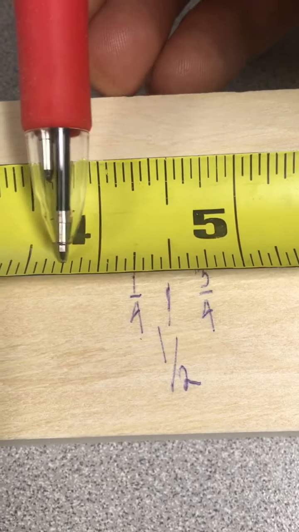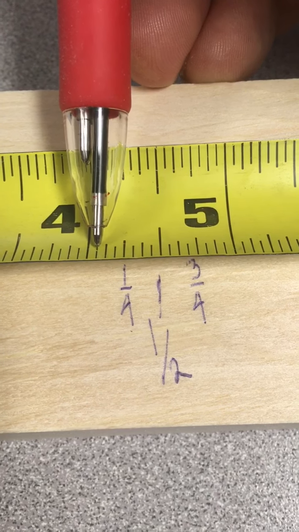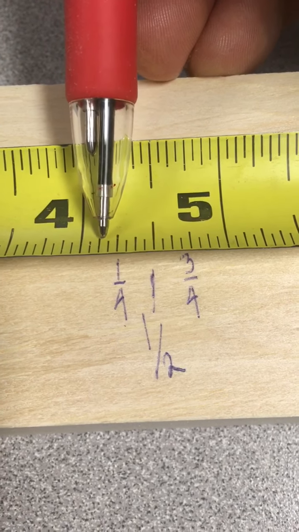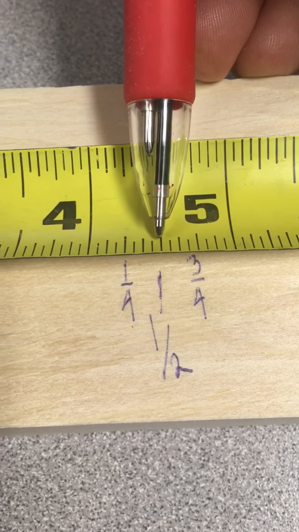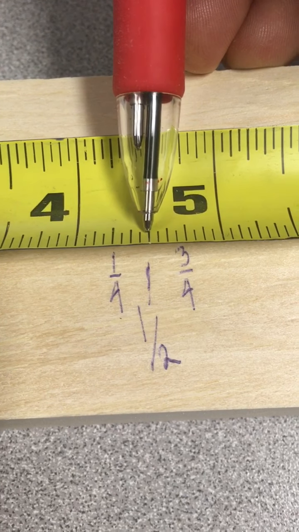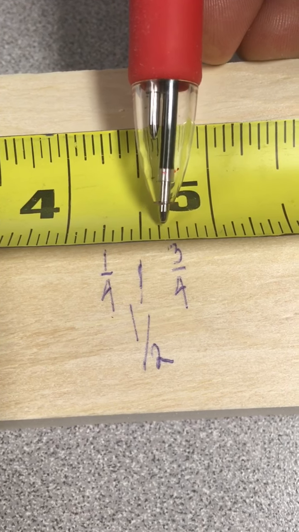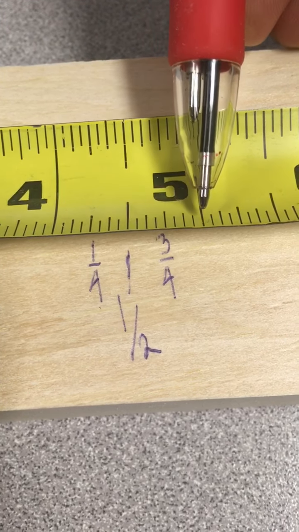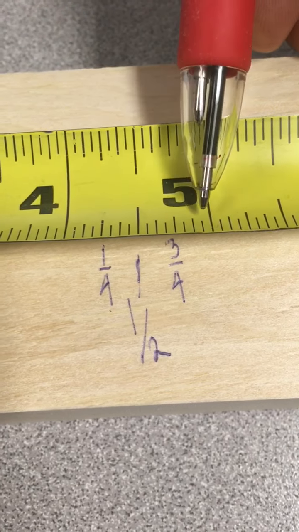Now you can break it down one more. The shortest lines we have on our measuring tapes are 1/16. 1, 2, 3, 4, 5, 6, 7, 8. 8/16 is half of an inch, right? 8 is half of 16. 9, 10, 11, 12, 13, 14, 15, 16. There are 16 sixteenths in 1 inch.